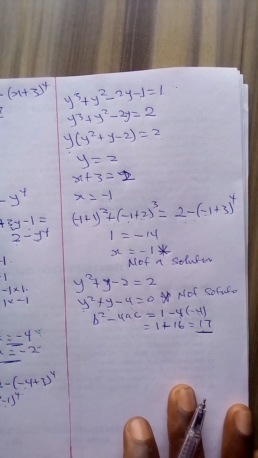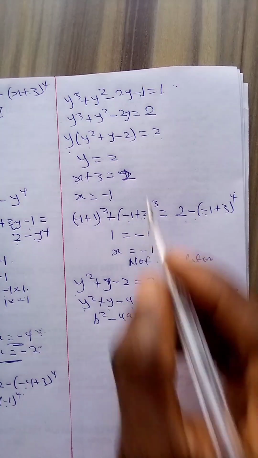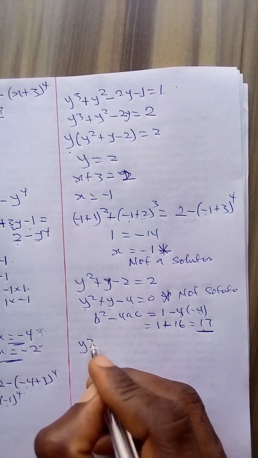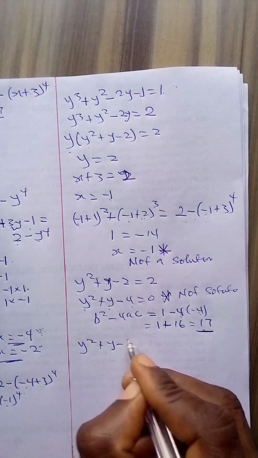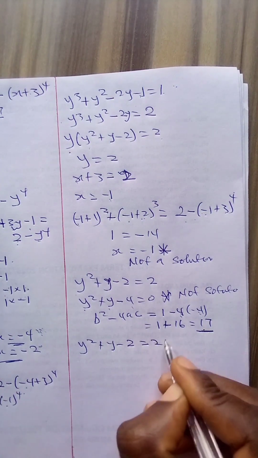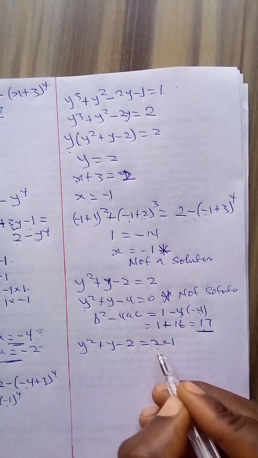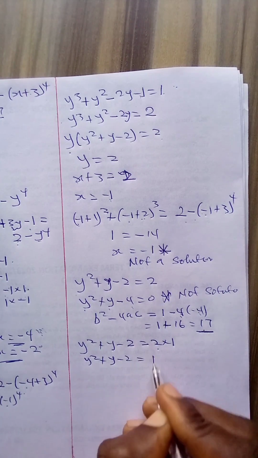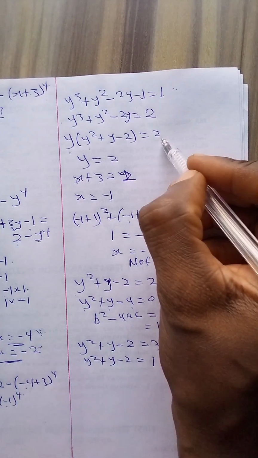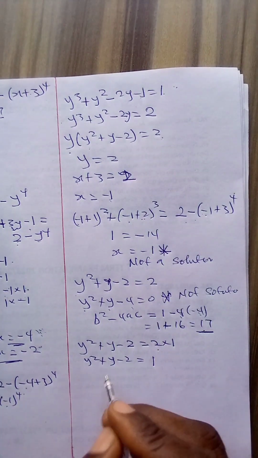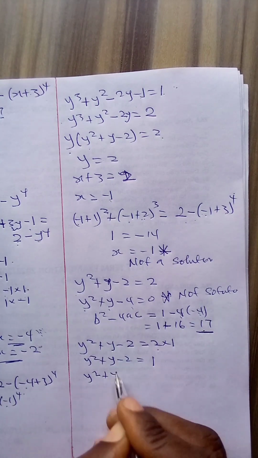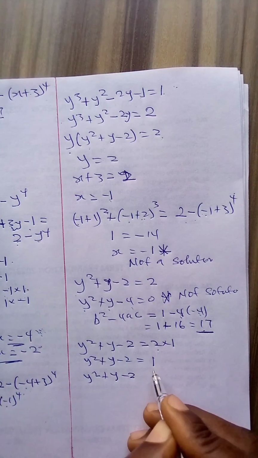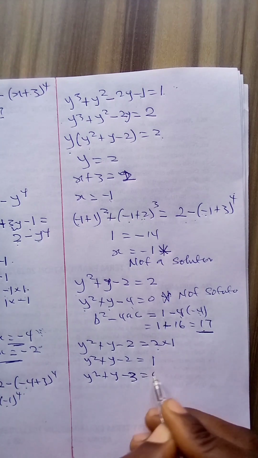We now need to check y squared plus y minus 2 is equal to 2 times 1. We've tried for 2. Let us try for 1. So y squared plus y minus 2 is equal to 1, because 2 times 1 is 2. Now, y squared plus y minus 2 minus 1, which is minus 3, is equal to 0.